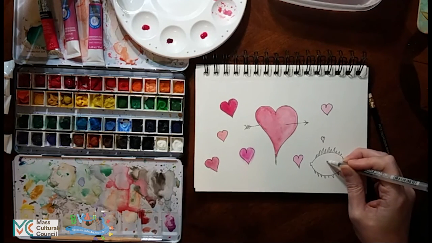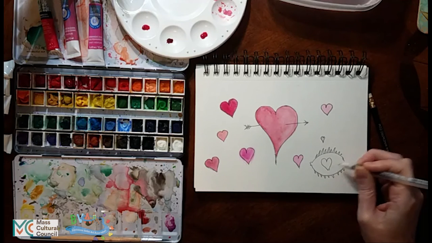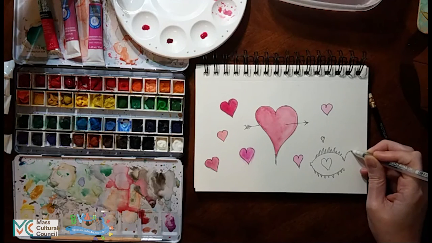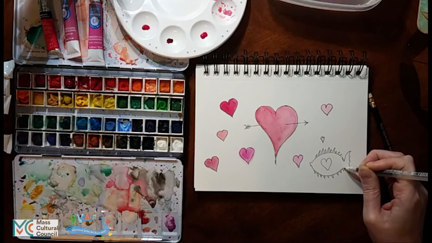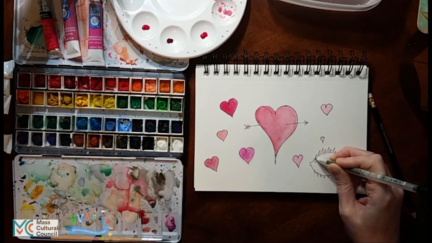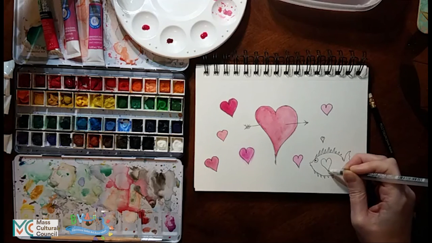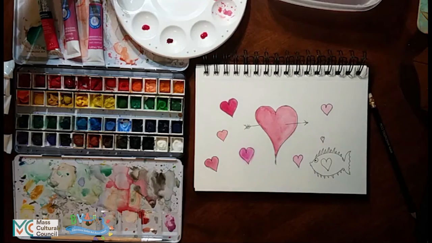And then we'll put a heart inside the fish. And a tail. And a big eye. Let's say we drew something like that.